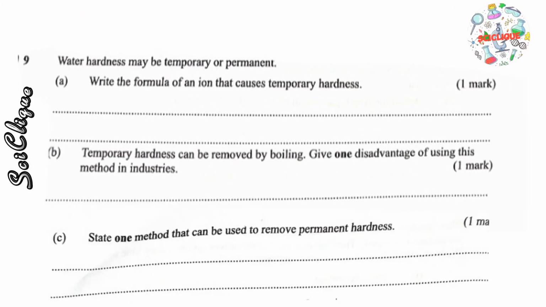Question 9. Water hardness may be temporary or permanent. Part A, write the formula of an ion that causes temporary hardness. Okay, let's just remind ourselves. So we have temporary hardness and permanent.